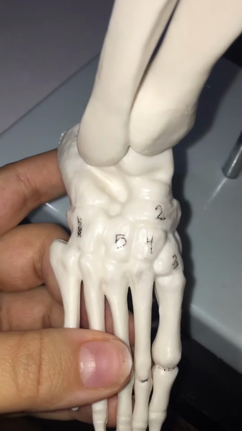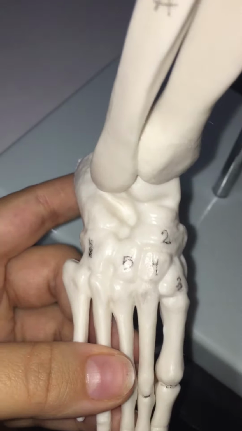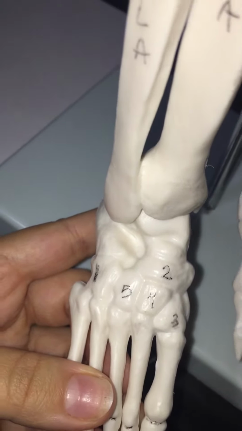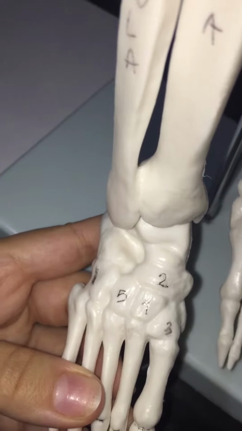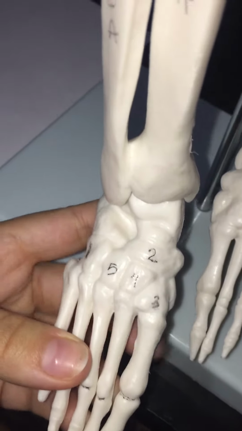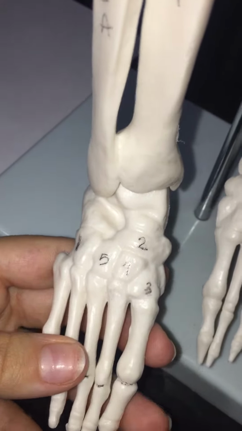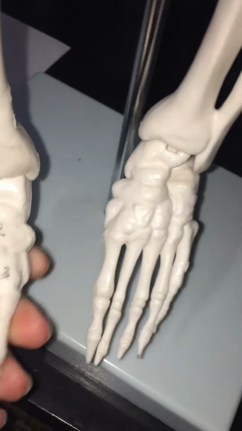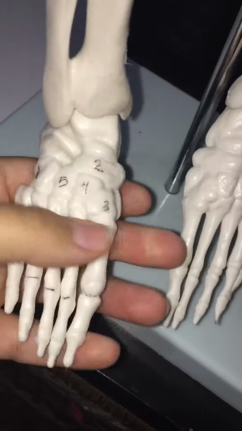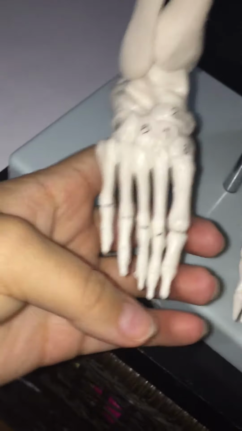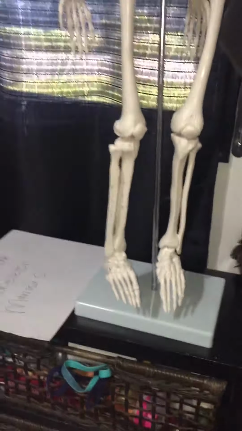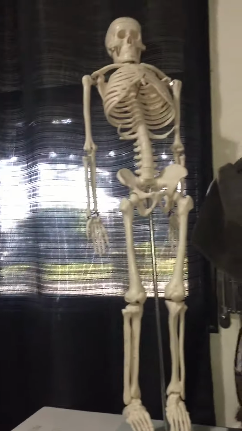Number 1 is the cuboid, number 2 is the navicular, number 3 is the medial, number 4 is the intermediate, and number 5 is the lateral cuneiform bones. Then you have your metatarsus, which are these, and then your phalanges, and then your hallux is your big toe here, and that is your appendicular skeleton. Thank you.